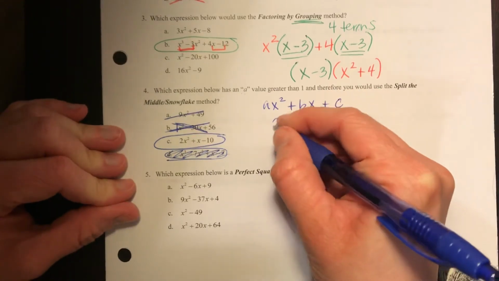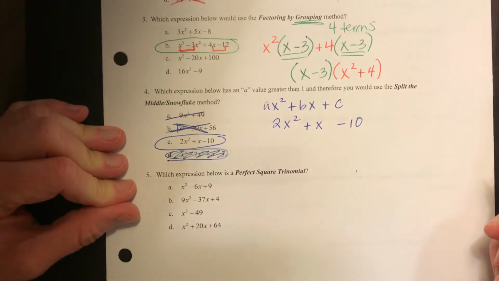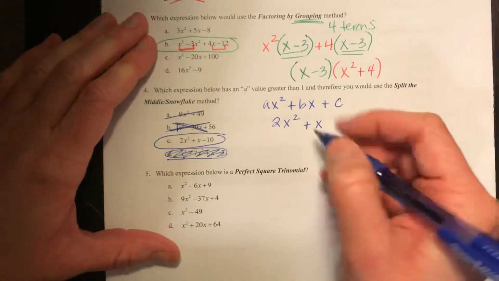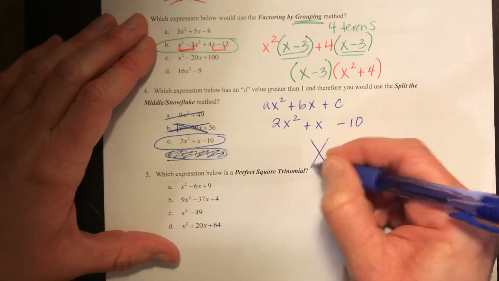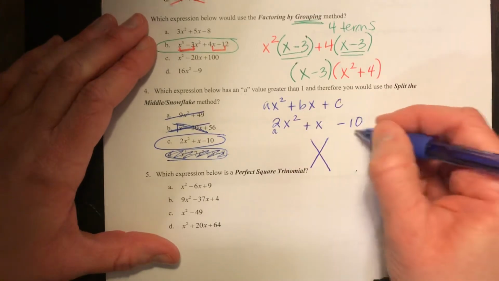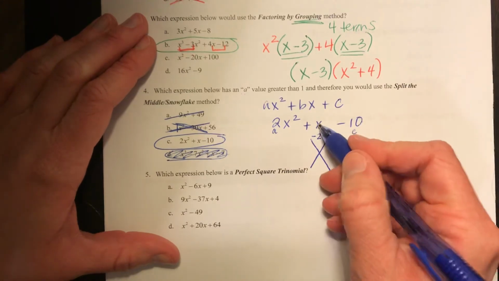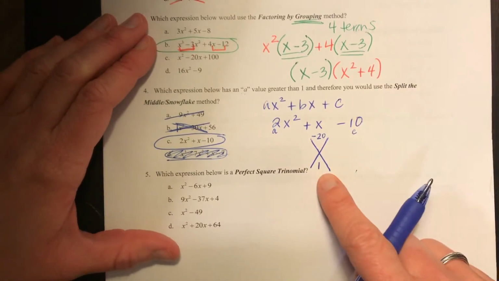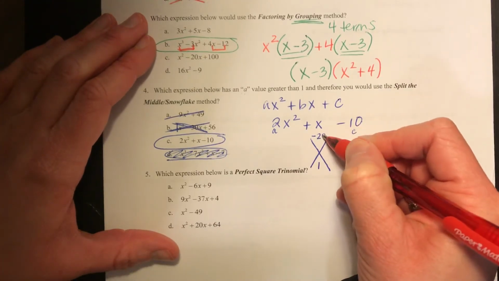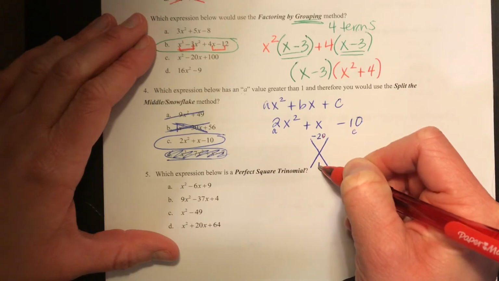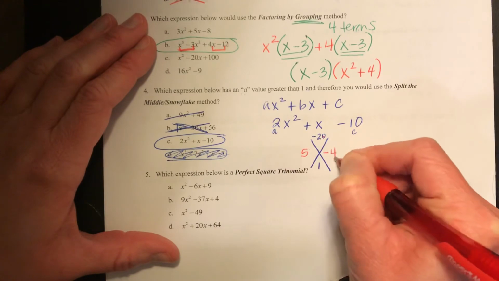I taught it to you in class. So if you have 2x squared plus an x minus 10, this is how I would solve this problem. I would start by taking my 2 times my negative 10, and I did what was called the big X method. So I would take my A and my C and multiply those together, and I get negative 20. My middle term would go at the bottom of my big X, and now I would come up with 2 numbers that multiply to make negative 20 and add to make positive 1. And as I'm thinking of 2 numbers, I'm thinking of a positive 5 and a negative 4.